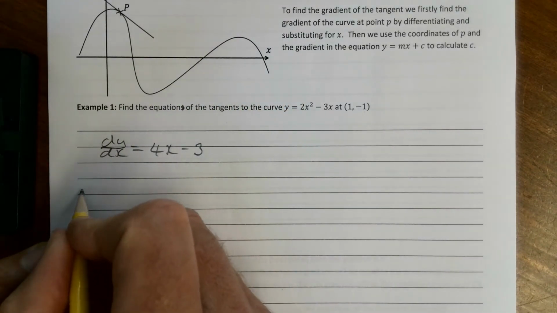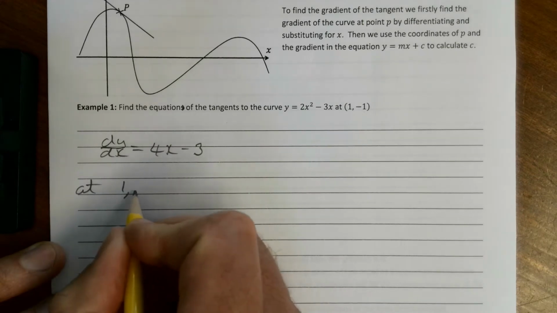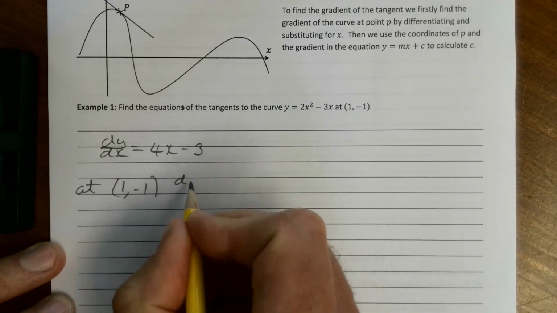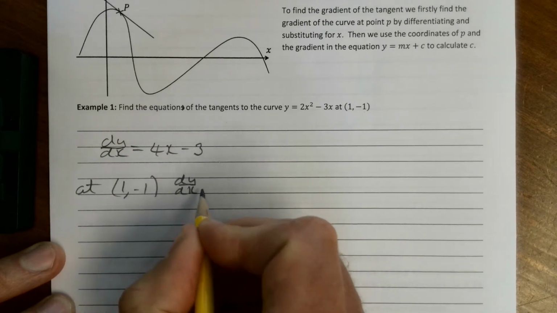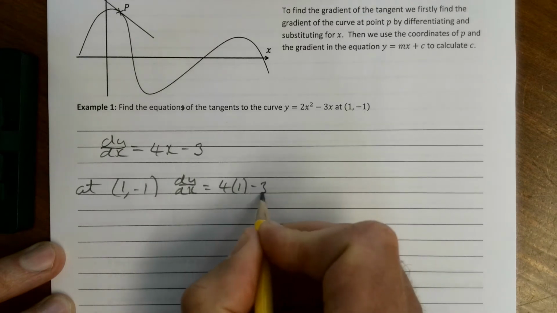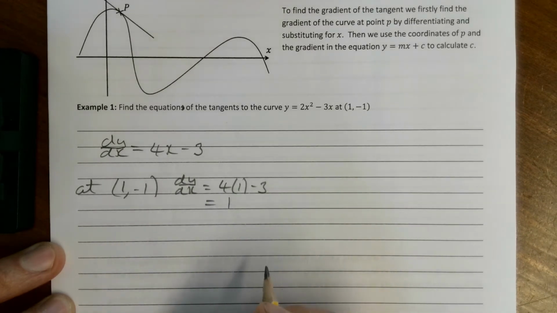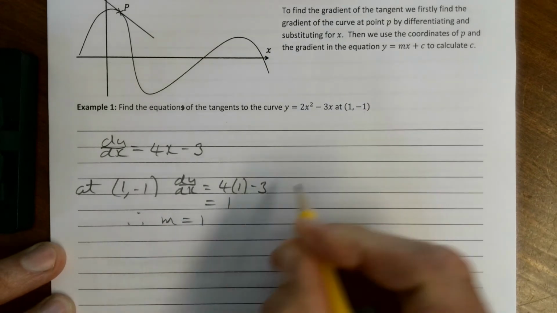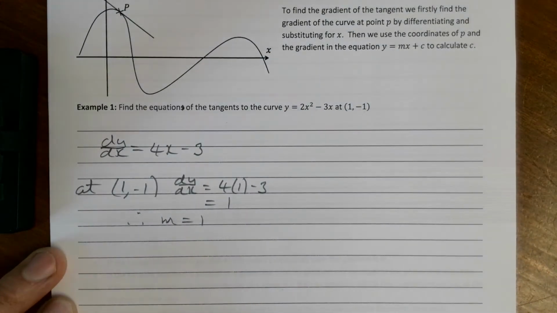But we want to know it at (1, -1). dy by dx is equal to 4 times 1, take away 3, so it's equal to 1. Therefore, m equals 1. So the m in y equals mx plus c, we have that worked out.